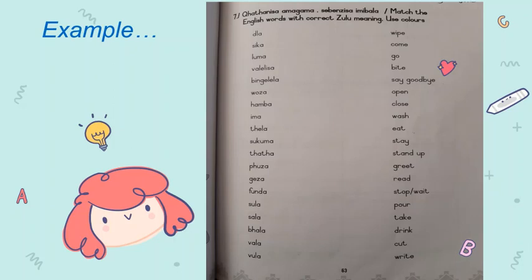If you get confused or if you don't know the word, that's fine. You can just look on page 62 and you will find the answer, because there's also the Isizulu and the English. I'm going to start and just give you a few examples because there's a lot of words here. I'm going to use the color red. You can use different colors for each word so that when I check your book I can see which one is going where, because there's a lot of words. Make sure that you use different colors for each match that you make.